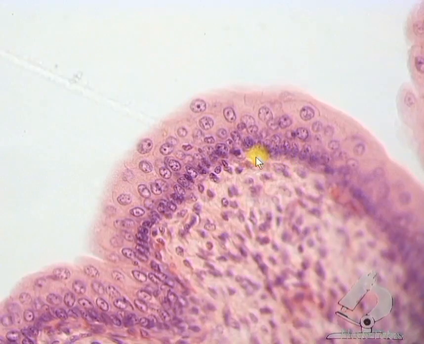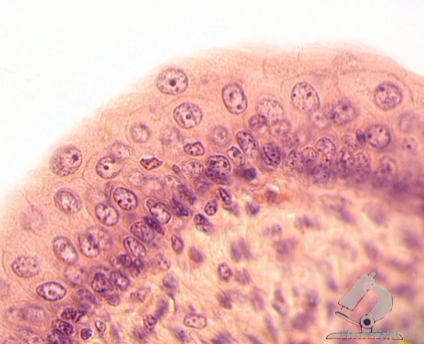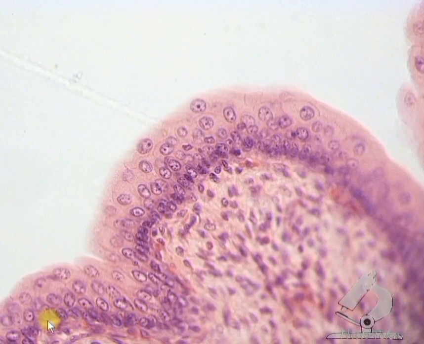The basement membrane is located here, between the epithelium and the underlying connective tissue, but it is not visible under light microscopy. There are three layers of cells. The basal layer is adjacent to the basement membrane. The basal cells are small in size, their nuclei are oval and intensely colored. The basal layer is well defined due to the intensity of its coloring.